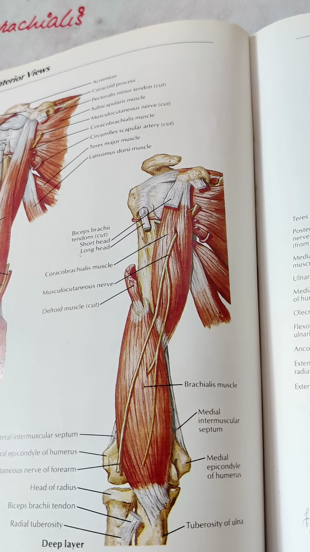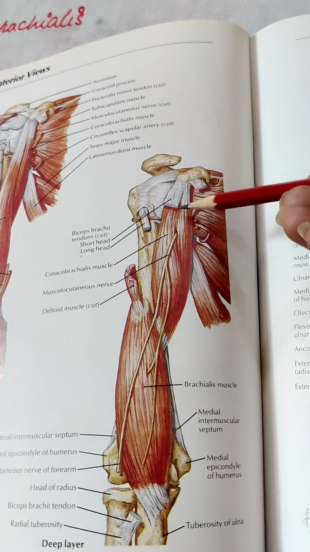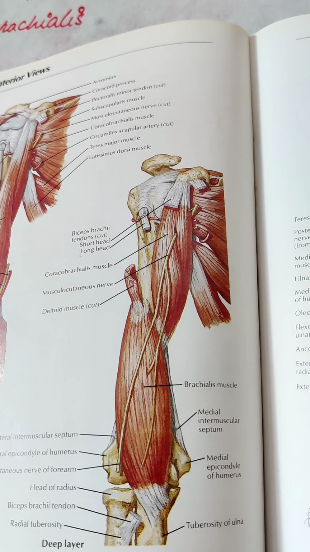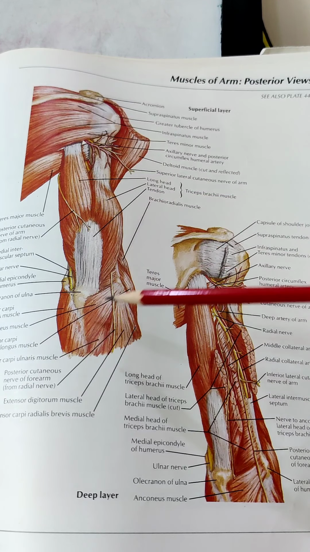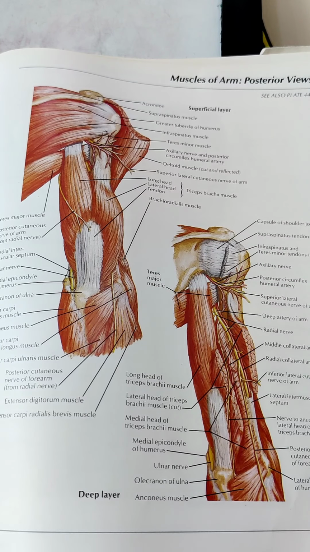The third muscle is the coracobrachialis muscle here, and this also originates from the tip of the coracoid process. This flexes and adducts the arm at the shoulder joint, and along with the deltoid and triceps, it acts as a shunt muscle. And then in the posterior compartment, or the extensor compartment, we have two muscles, the triceps brachii and the anconeus. The main extensor is the triceps.